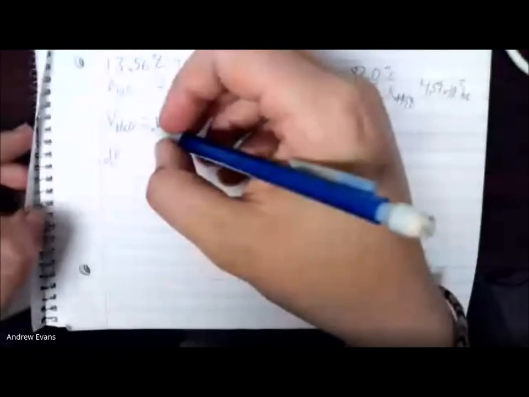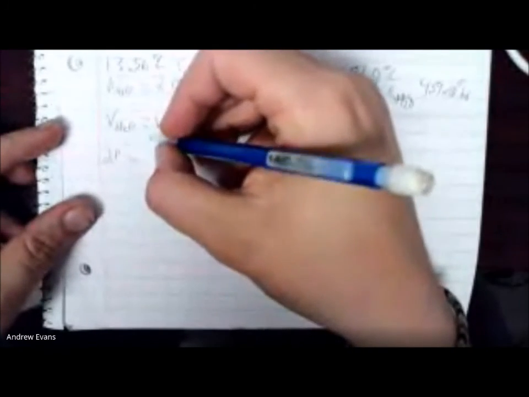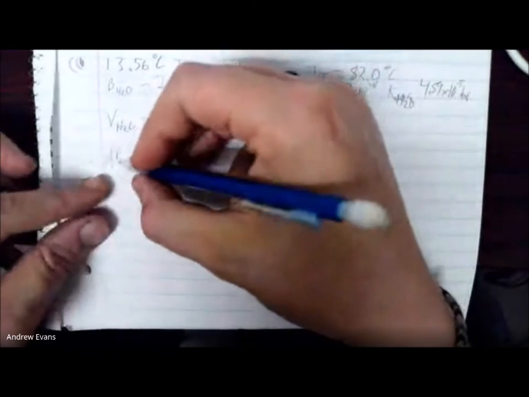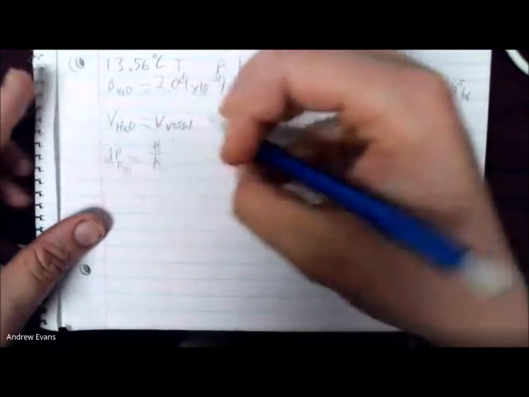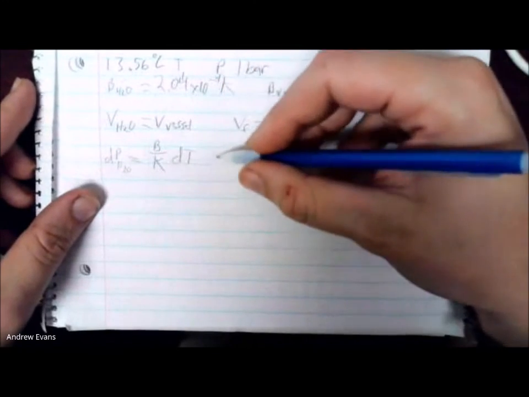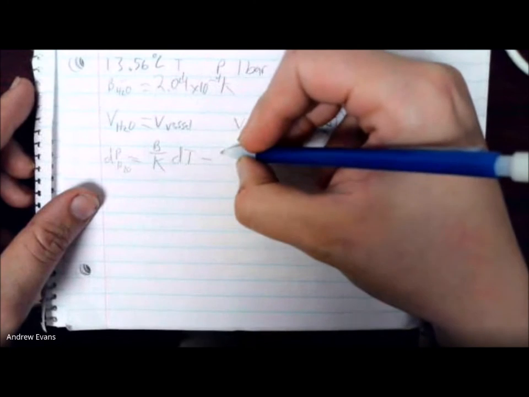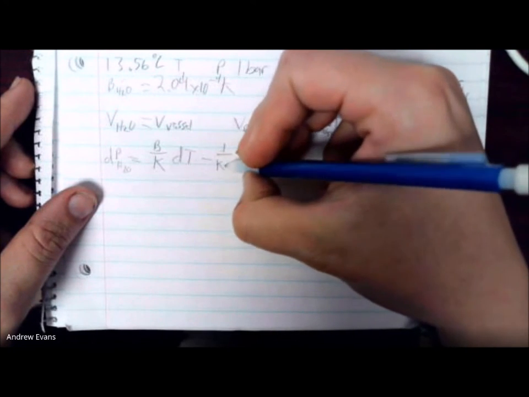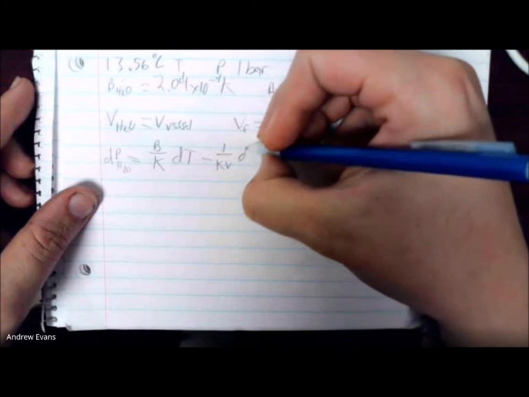But we're looking at how the pressure changes with temperature and volume. Well, the change in pressure is equal to beta over kappa of the water dT for the water, and the pressure dependence on volume is minus 1 over kappa V dV.